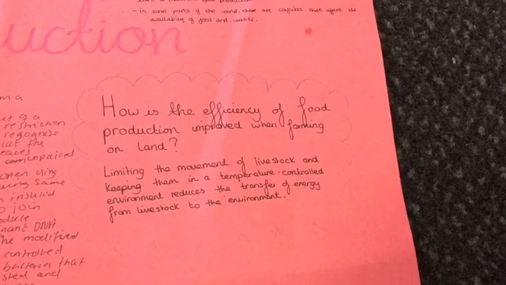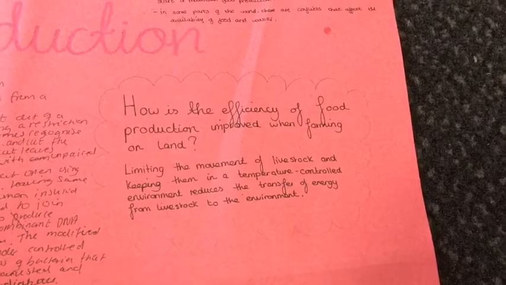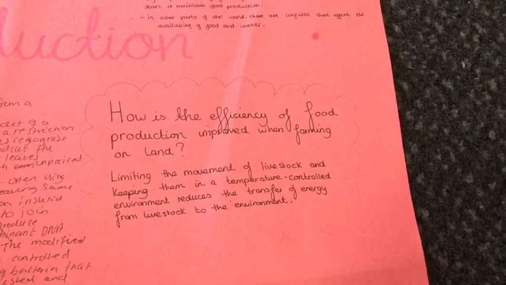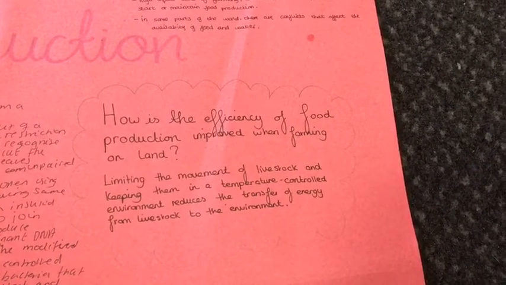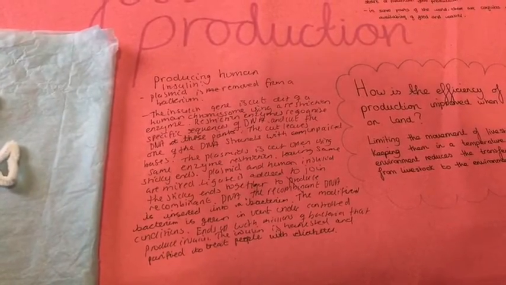How is the efficiency of food production improved when farming on land? Limiting the movement of livestock and keeping them in a temperature-controlled environment reduces the transfer of energy from livestock to the environment.